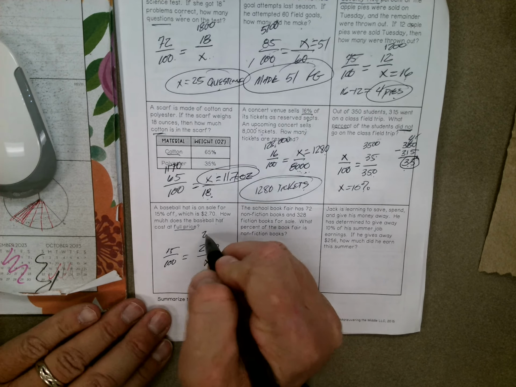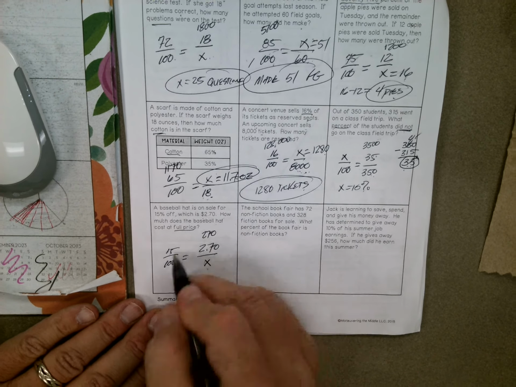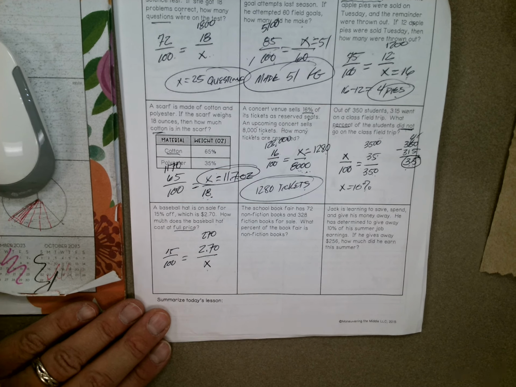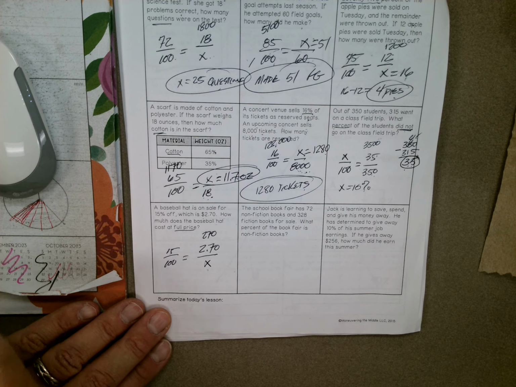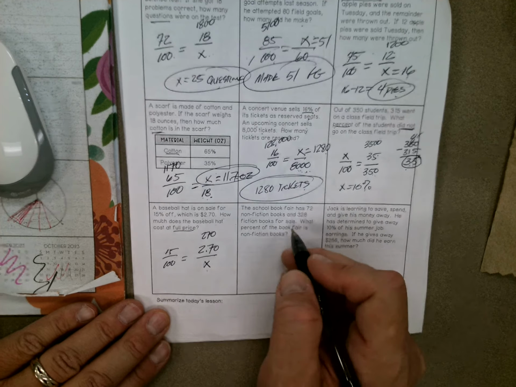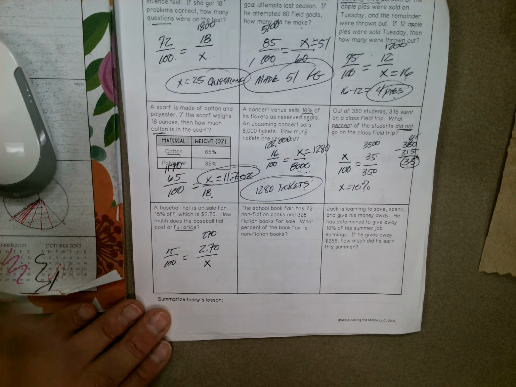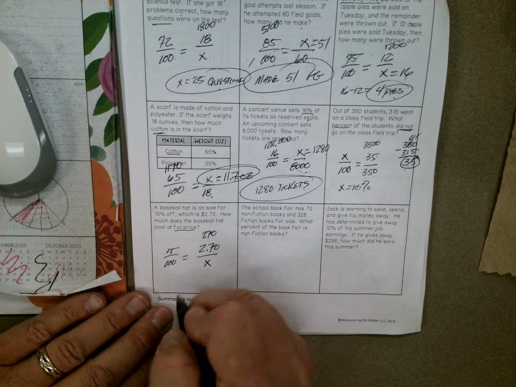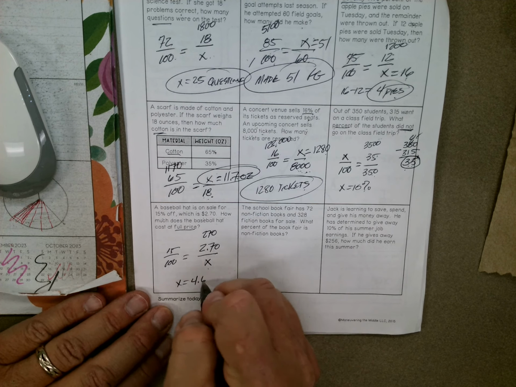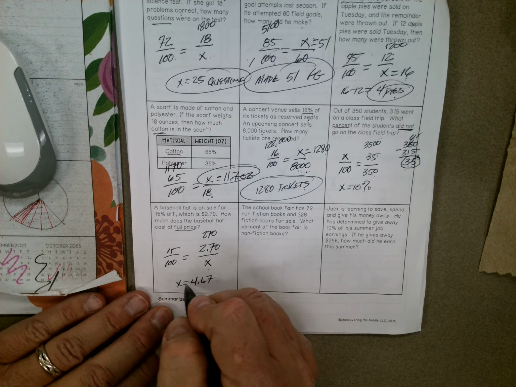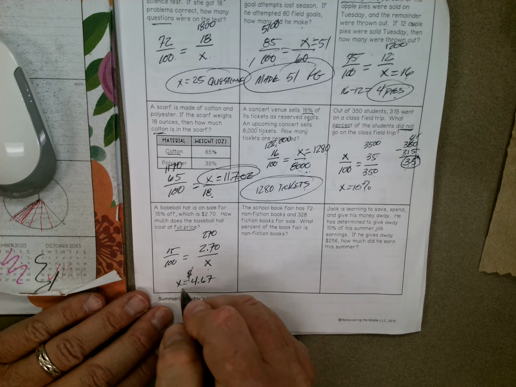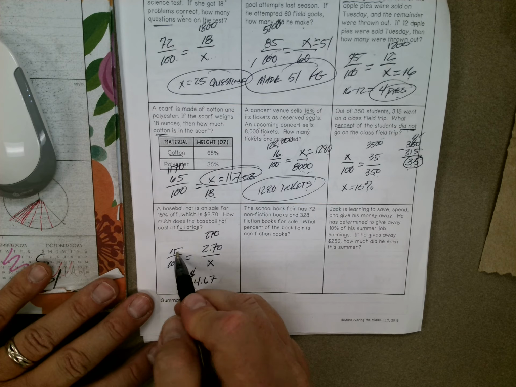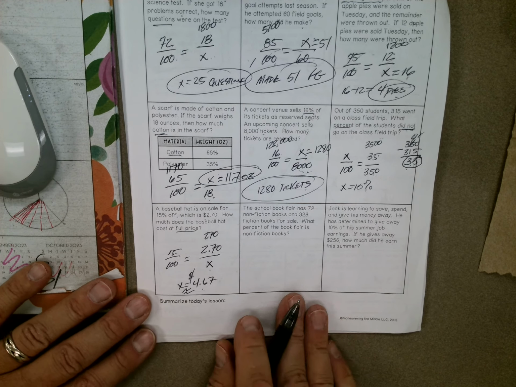This times this is 270 divided by 15. And you'll notice here's my answer. So I'm going to round that to X equals $4.67. And that's really an approximation. So 15% of that is about 270.